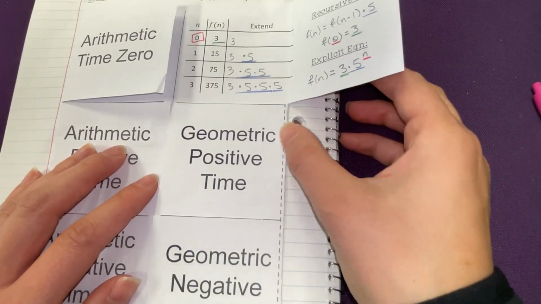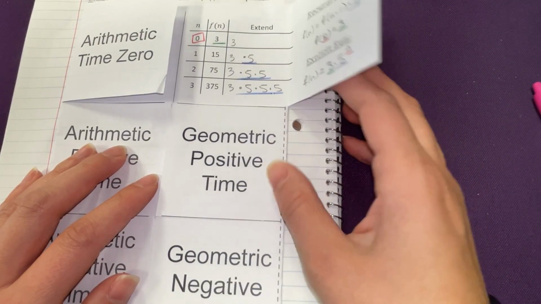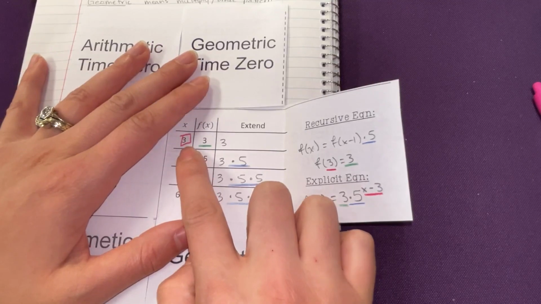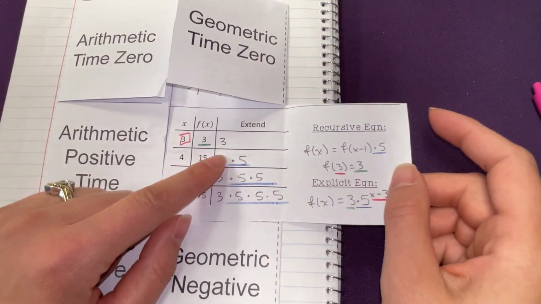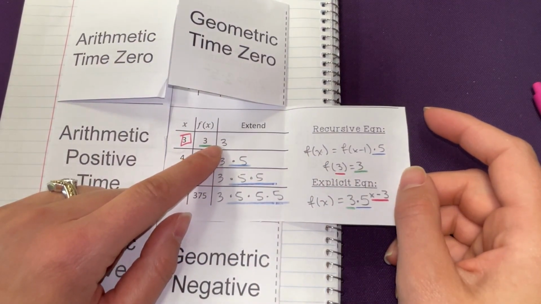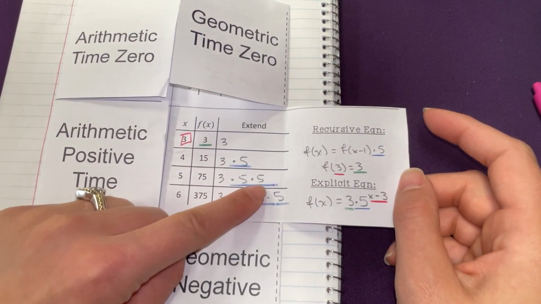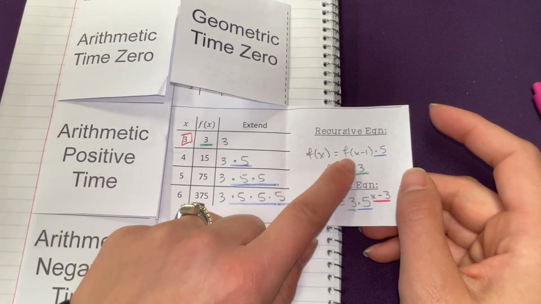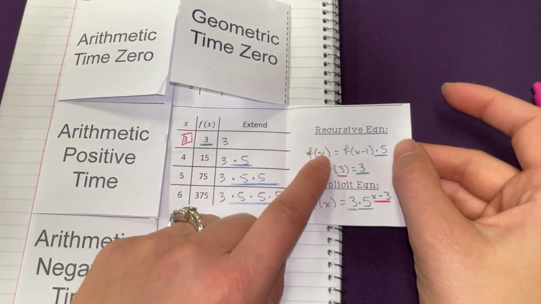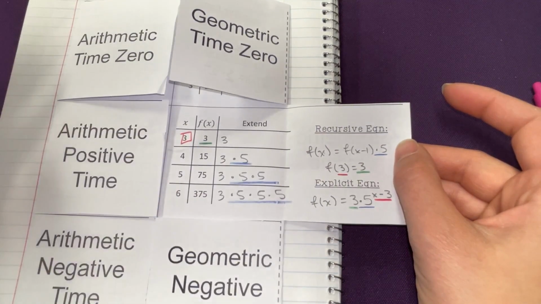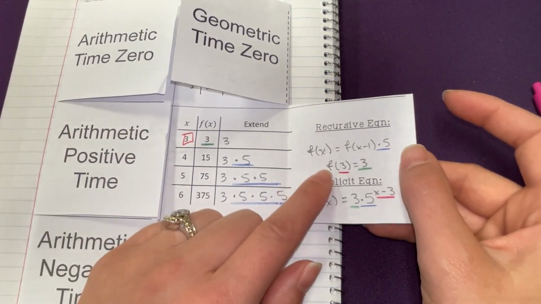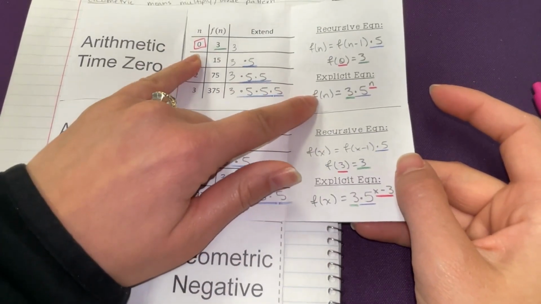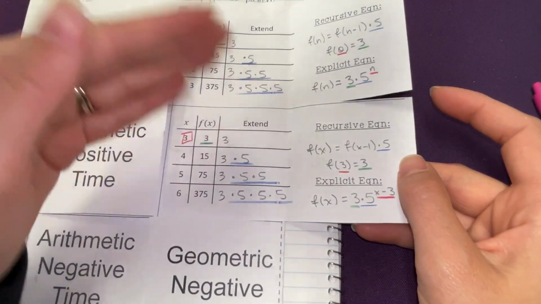If we have a geometric positive time, okay, this one starts with 3. So we have 3 and 3. There's a lot of 3's in this one, so be ready. Same pattern, 3 times 5, 3 times 5 twice, 3 times 5 3 times. Recursive, f of x equals f of x minus 1 times 5, and I'm only using x's because my table had x's. That's the only reason. There's nothing special about it. Start time is f of 3 equals 3 because I started with the 3 here instead of the 0 like earlier.